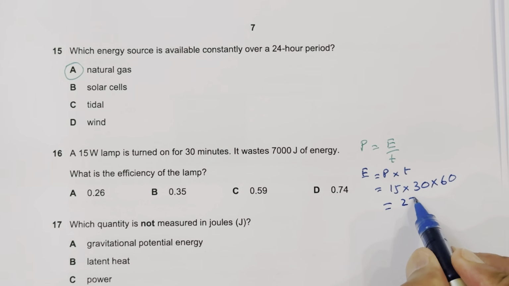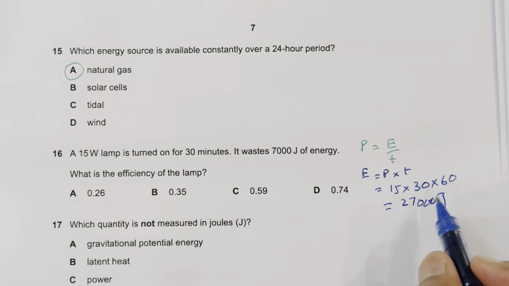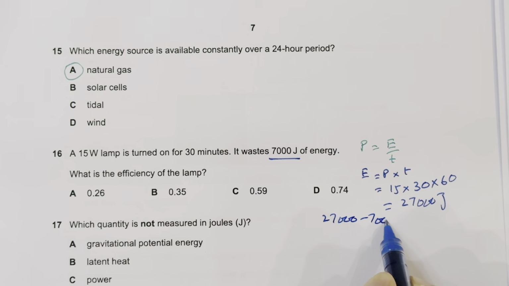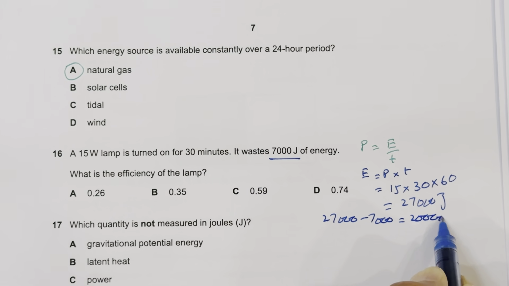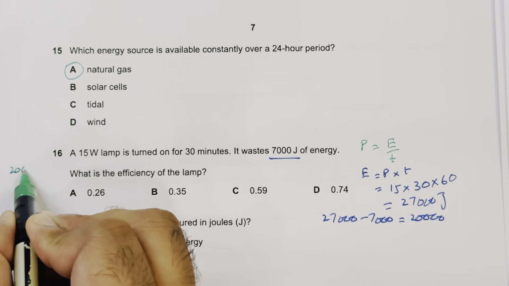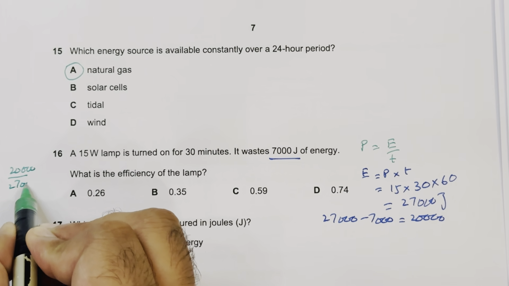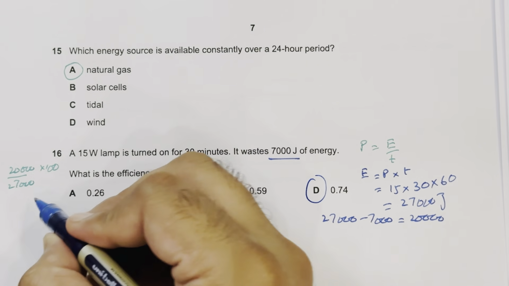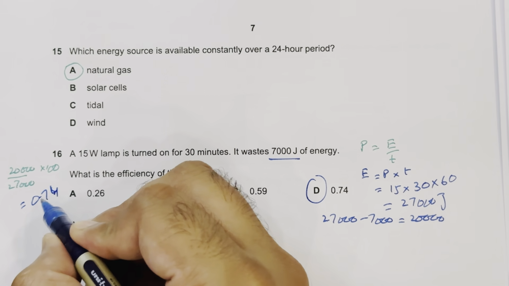So we get the value that is equal to 27,000 joules. And we know that it wasted 7,000 joules of energy. So it means that 27,000 minus 7,000, the useful energy would be 20,000. So we would get the efficiency by dividing 20,000 by 27,000 and multiplying by 100, and this value would be equal to 0.74. So option number D is the correct option over here.